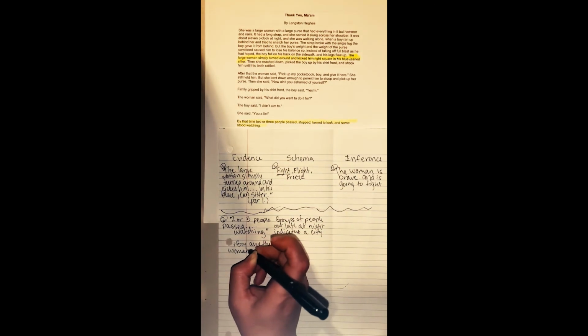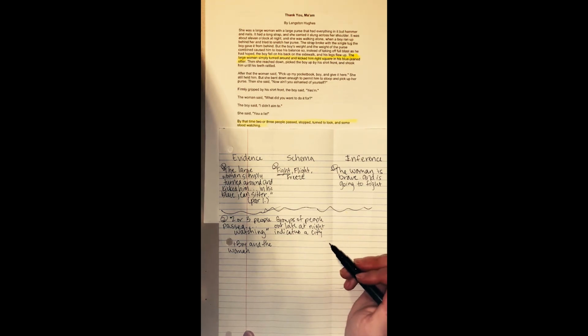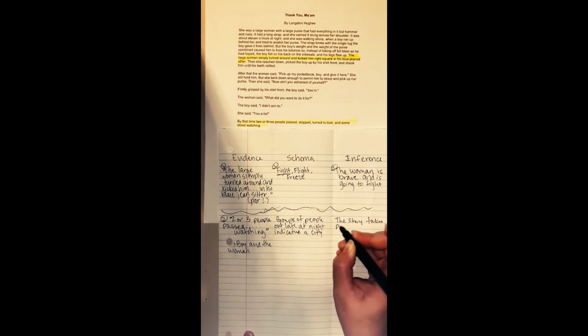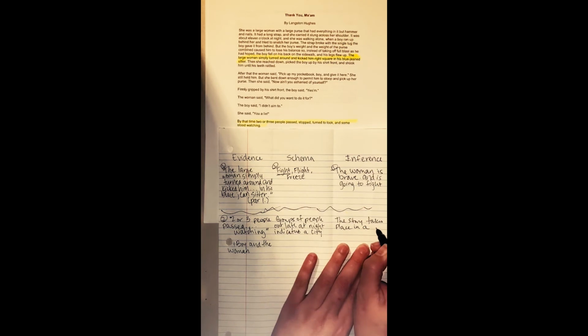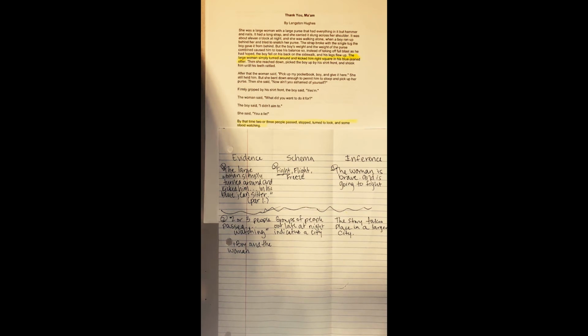My schema is that groups of people out late at night is probably a city. So my best guess, my inference, is that the story takes place in a probably larger city because there's people out late at night and there's people walking down the streets.